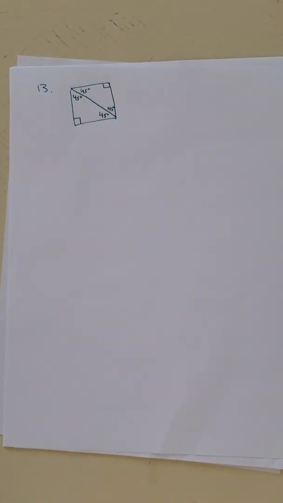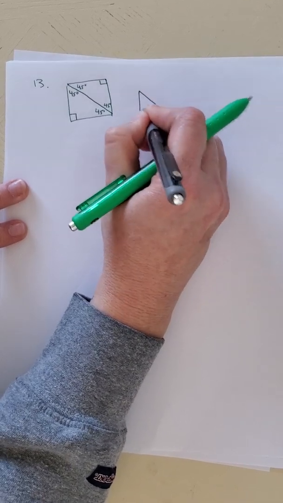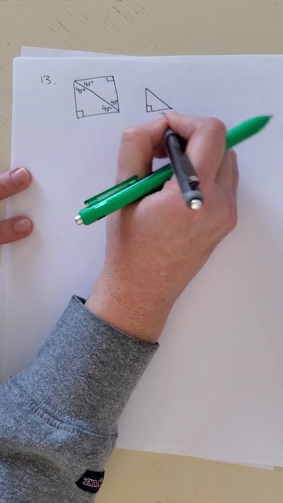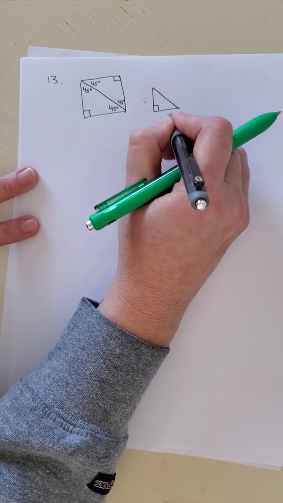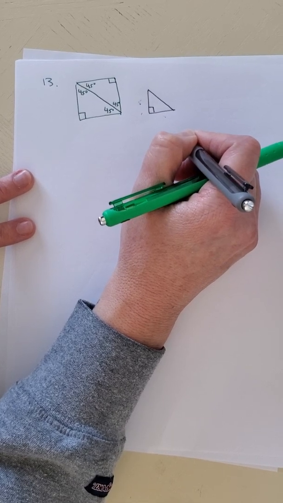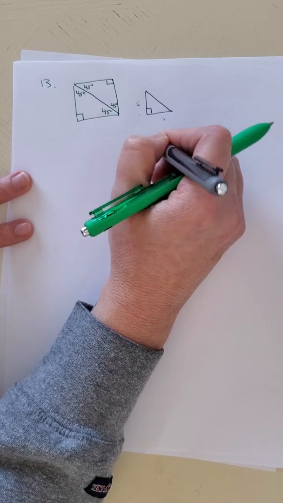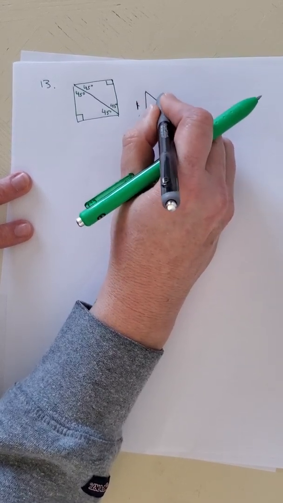So this is a special right triangle, the 45, 45, 90. Again, these have to be equal. So I keep seeing people putting like a square root 2 and then a 1. Those aren't the same number. The same number has to go on both legs, which is 1 and 1. And on the hypotenuse, we have square root 2.